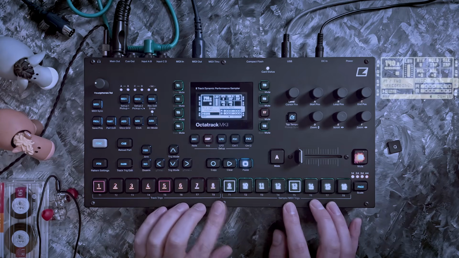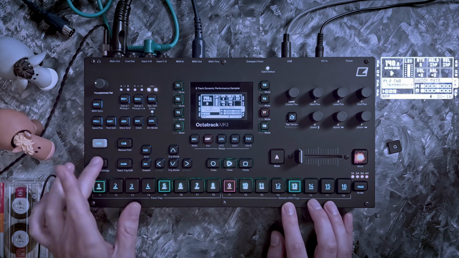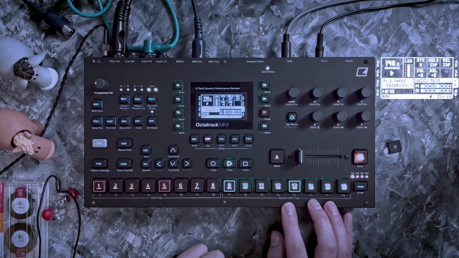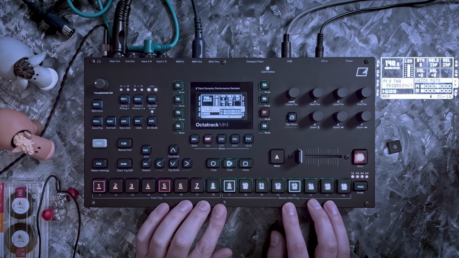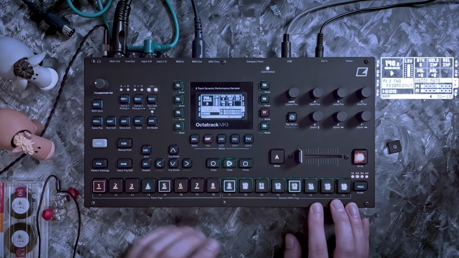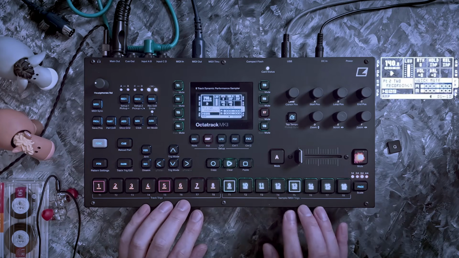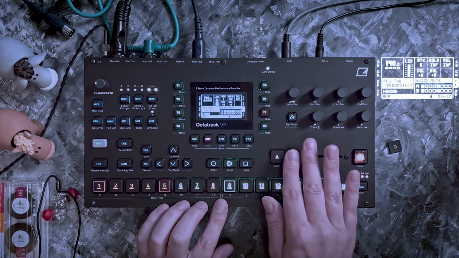And to show you this, I have two patterns. These are both 4 bars long. Now, I could just use a scene like this with a bit of low cut and delay.